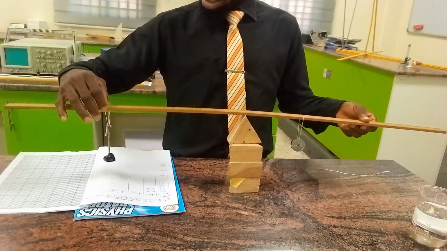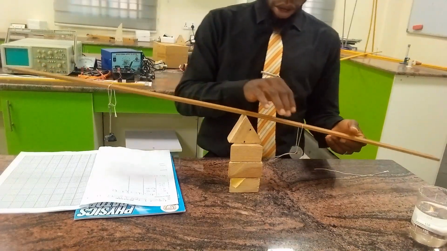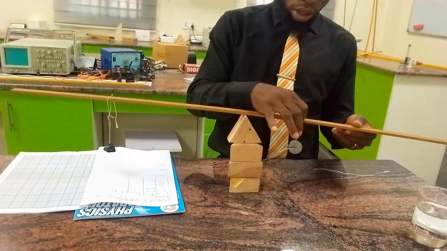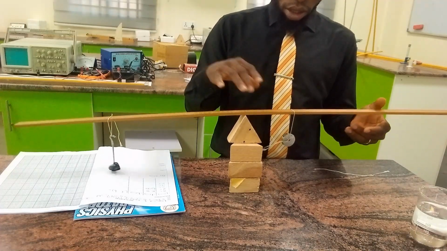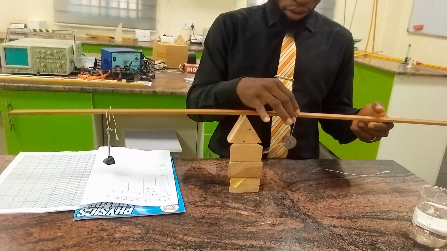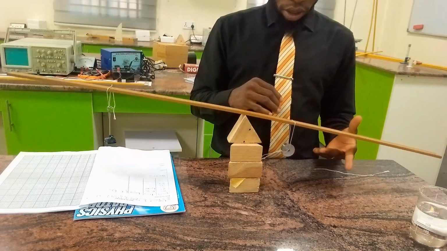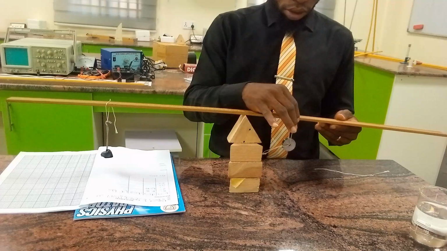Now we move this to the 20 mark, the centimeter away. Then here's now too much, so I will take this one a little bit again. Too much, so it's between 38 and 39.